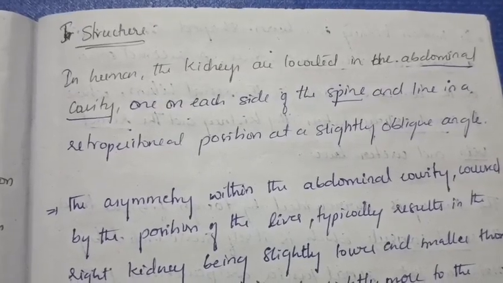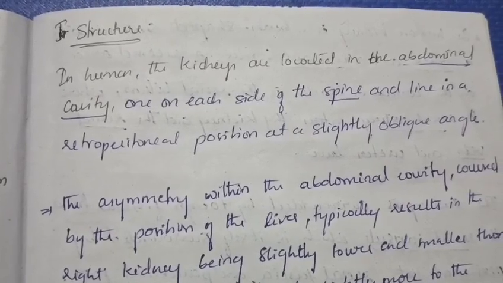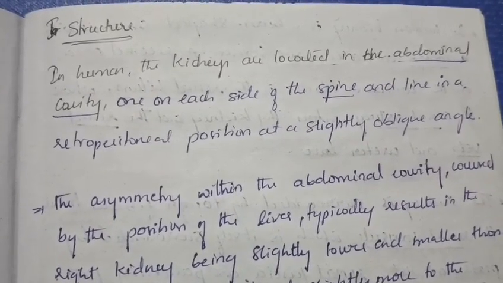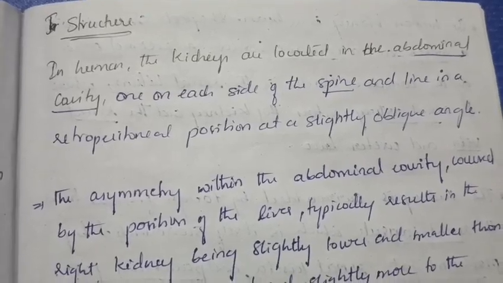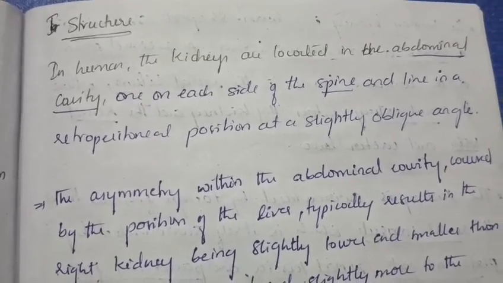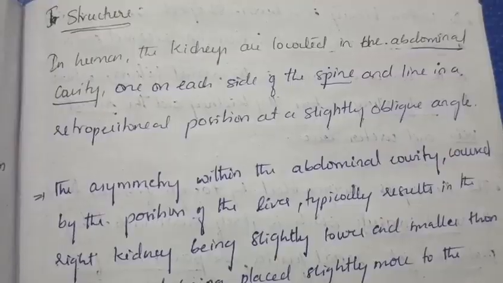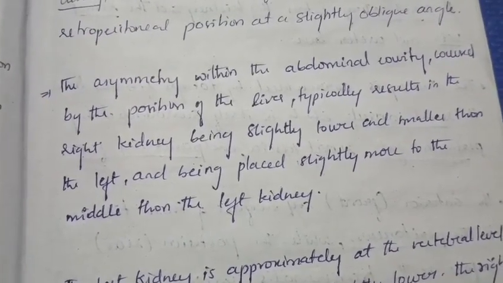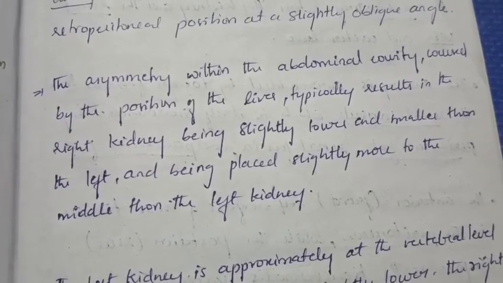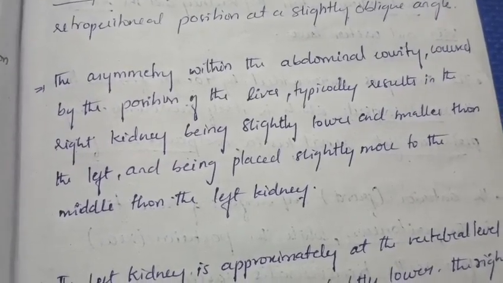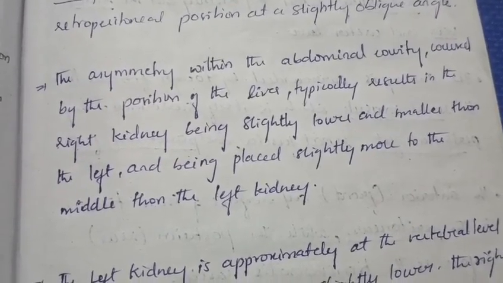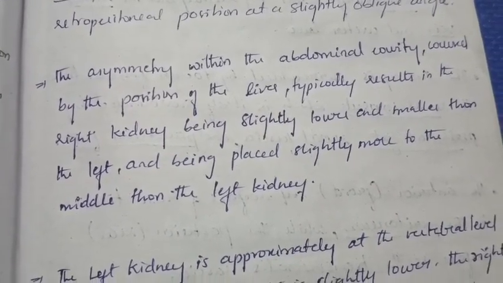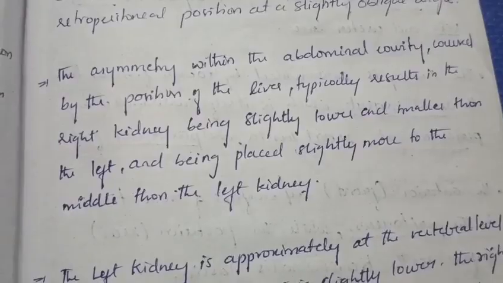Structure. In humans, the kidneys are located in the abdominal cavity on each side of the spine and lie in a retroperitoneal position at a slightly oblique angle. The asymmetry within the abdominal cavity caused by the position of the liver typically results in the right kidney being slightly lower and smaller than the left kidney and being placed slightly more to the middle than the left kidney.